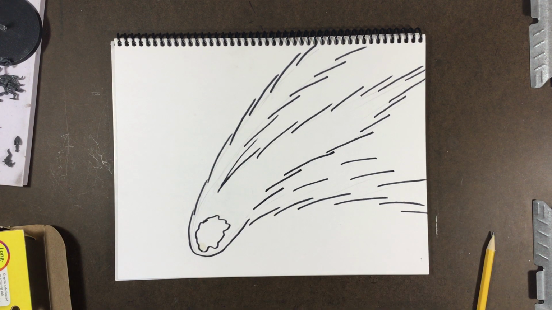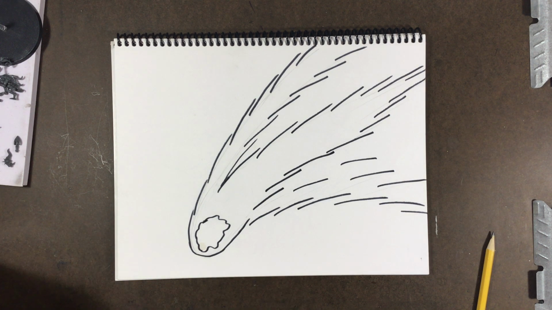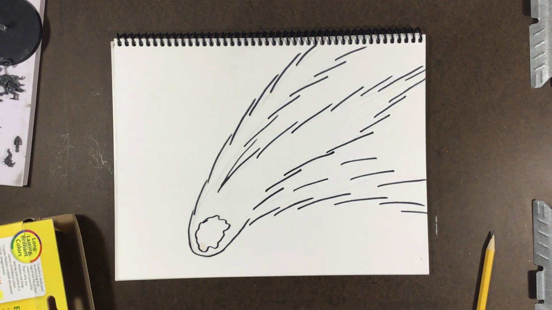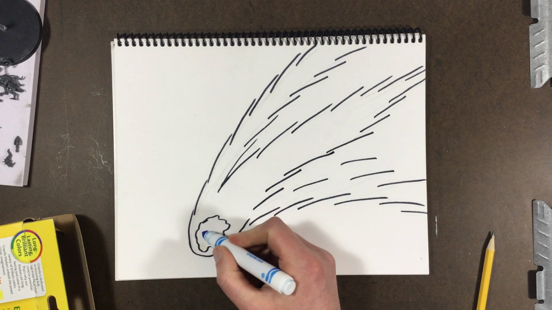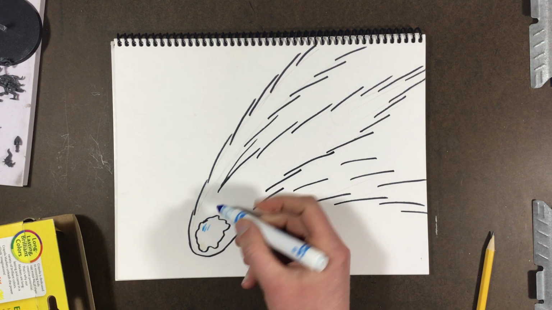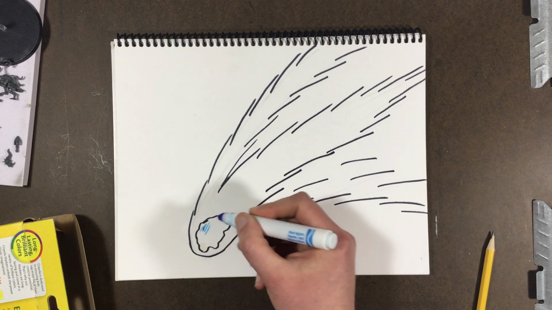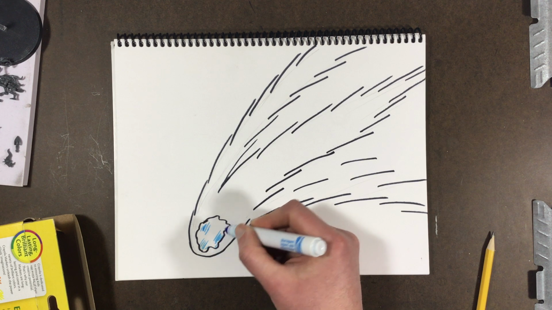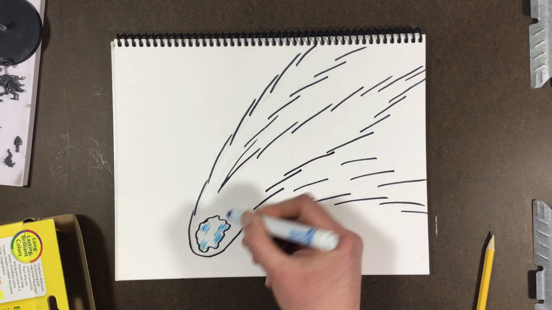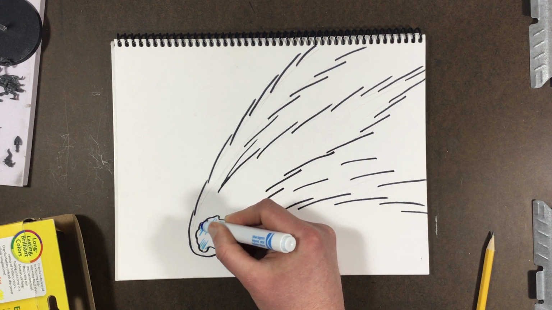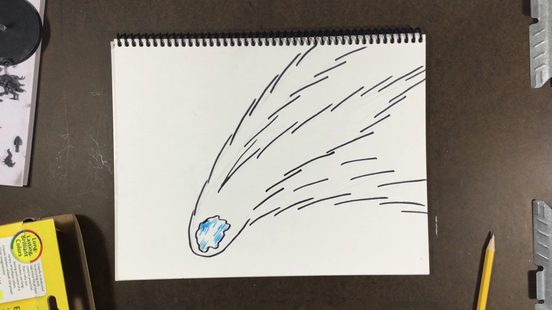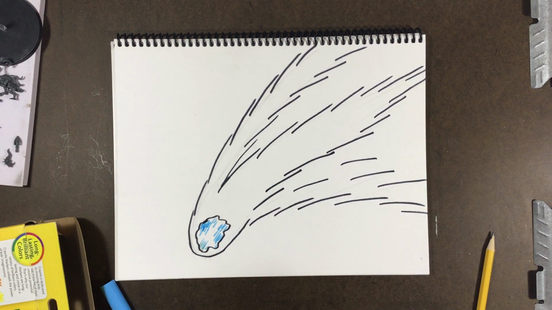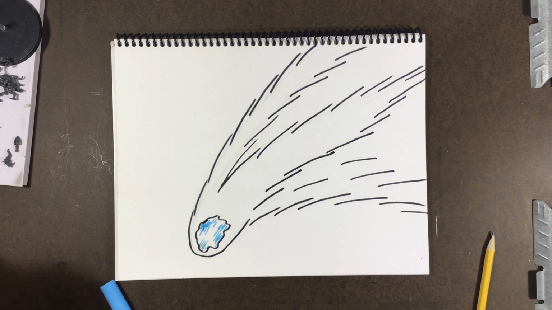So now we're going to go with color, and we want to make it bright and vibrant. So I want my comet to have chunks of ice. And so I'm just going to come in here in various spots, and add blue streaks in here. Okay, just like that. And for this whole project, I'm just going to use simple lines.